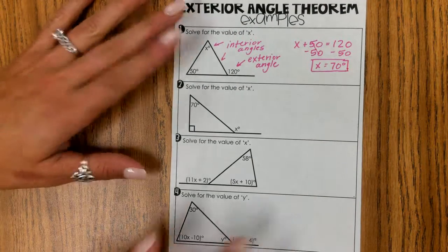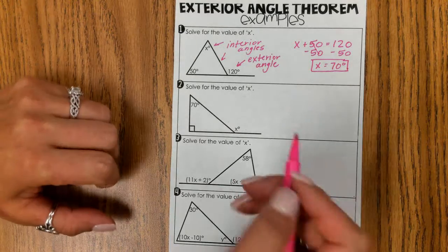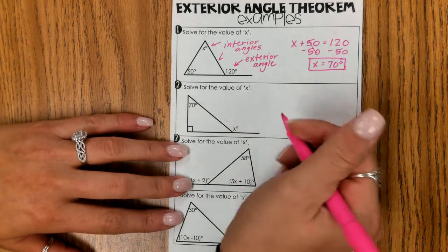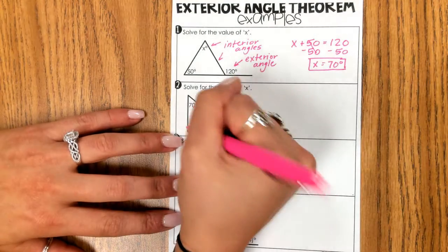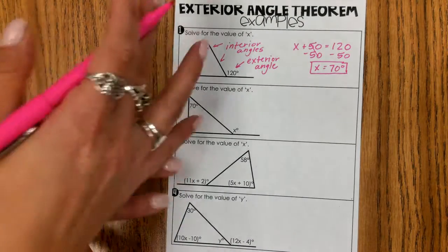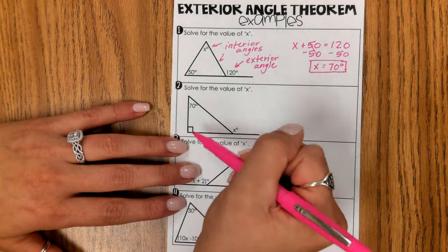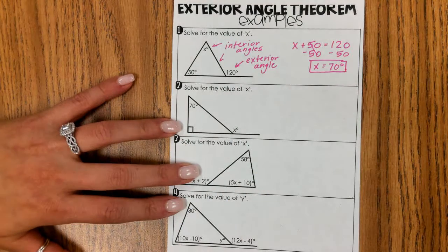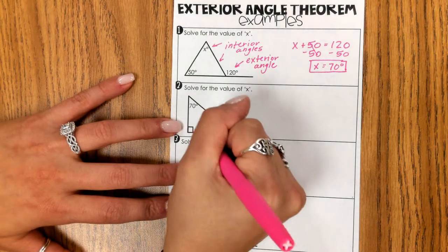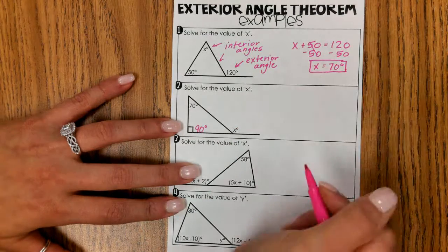Alright, so the next one is kind of flipping it, where the exterior angle is missing and the two interior angles are given. So we would do the opposite of subtraction. We would add these two together to get the outside angle. So this is of course equivalent to 90 degrees.